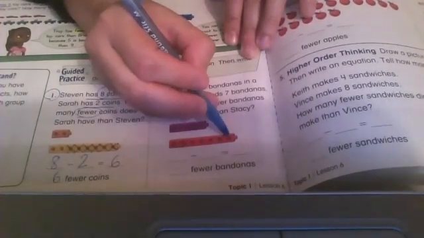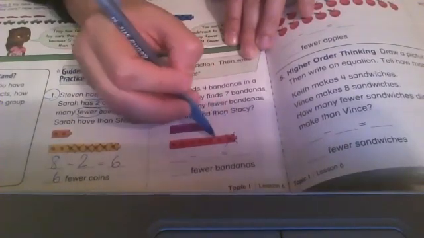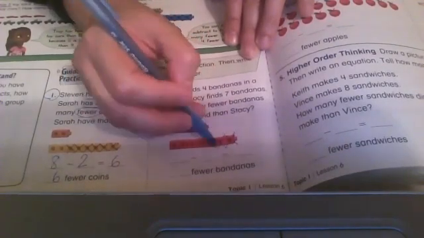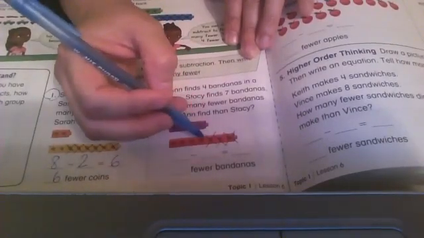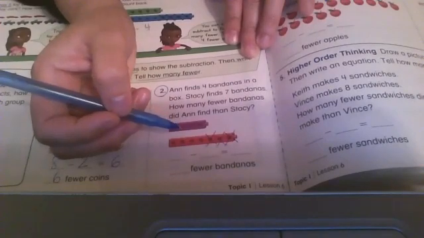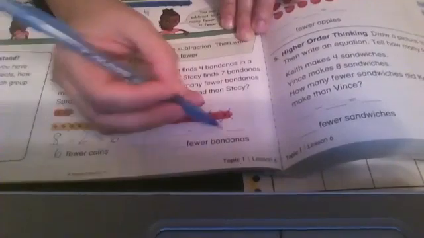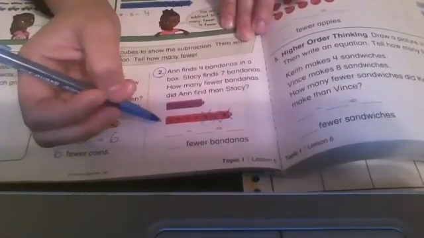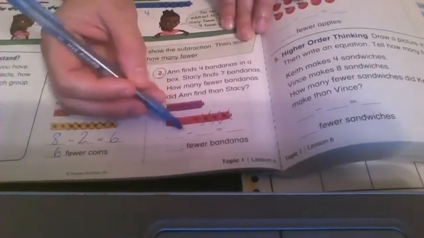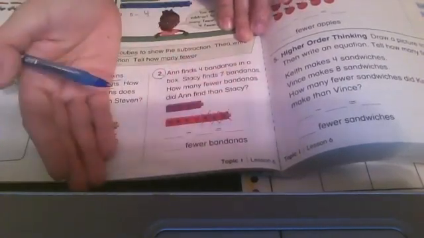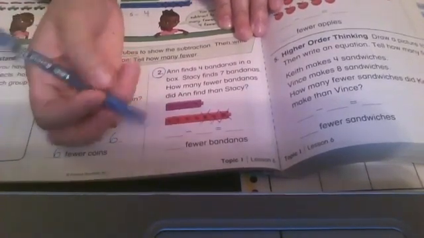Okay, so let's start from the back and please do this with me. I'm going to cross out 1, 2, 3. All right, how many did I have to cross out? 3. That's right. So she had 3 fewer. Okay, so now I'm going to fill in my equation. I know that when I do subtraction, boys and girls, I always have to start with the biggest number. You're going to hear me saying that a lot because it's super important to remember.